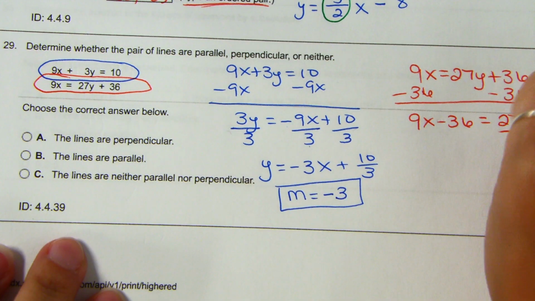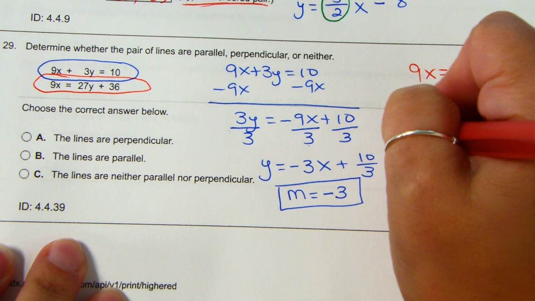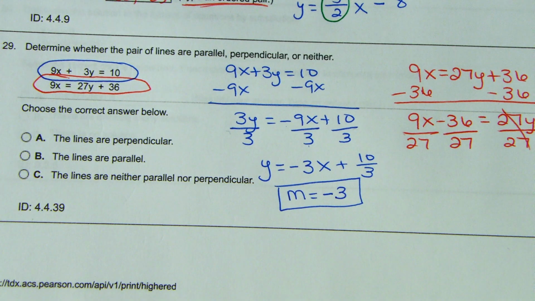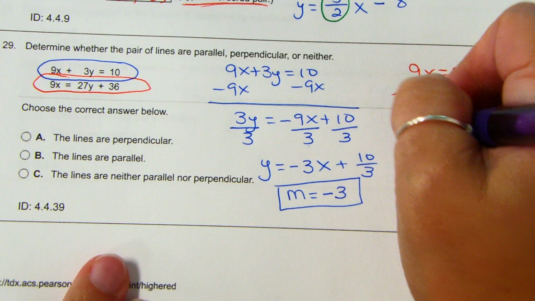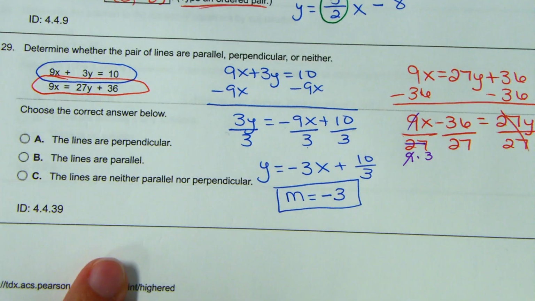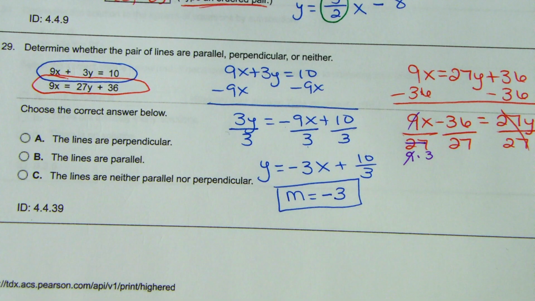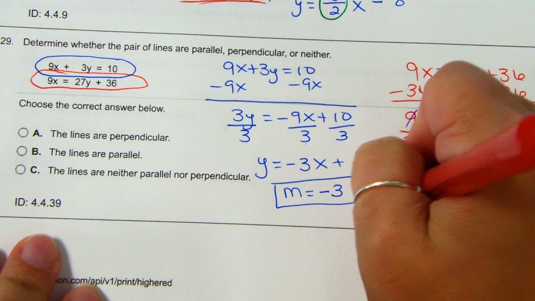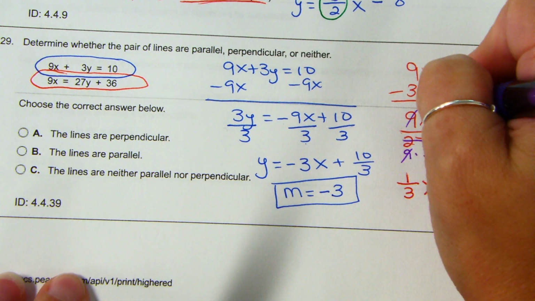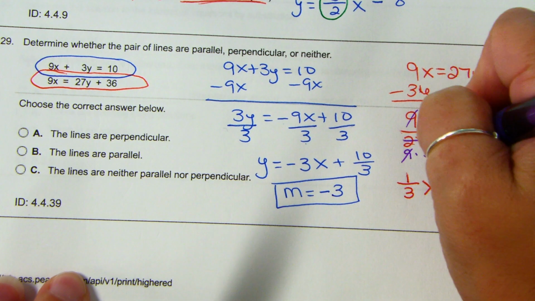All right, these numbers are getting a little bit crazy here, but that's okay. I'm going to do a little bit of simplification up here, and I know that 27 is 9 times 3. So those 9s will cancel, which is going to leave me with a 1/3 x minus, and then here I know that 36 is 9 times 4, 27 is 9 times 3, which means they will simplify to 4 over 3 equals y.